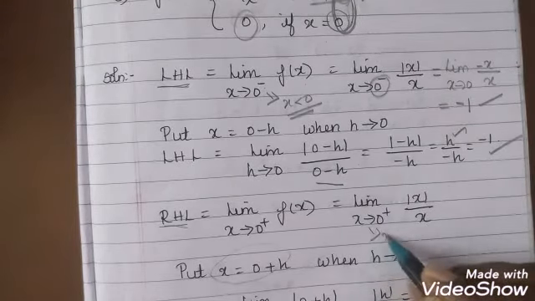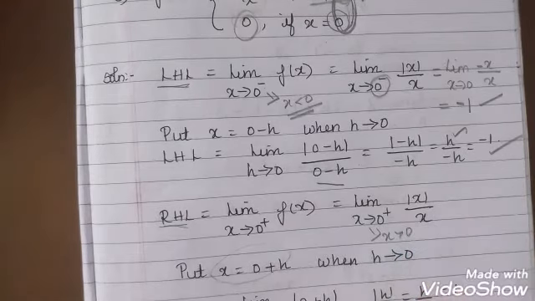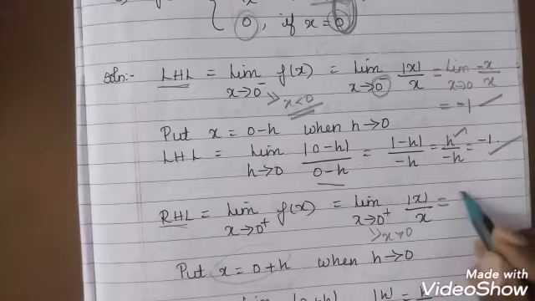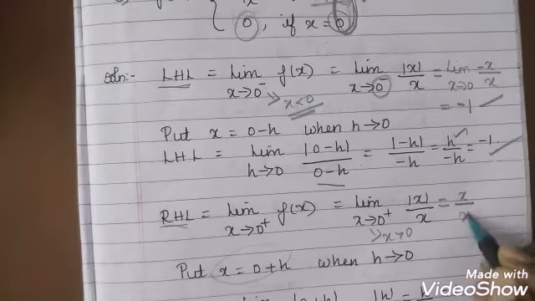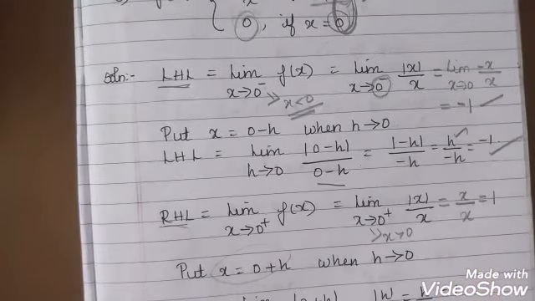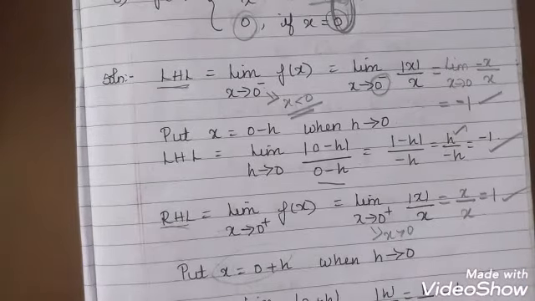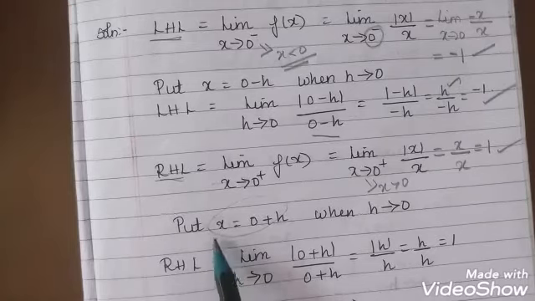So you all know that it's nothing but x greater than 0. So for x greater than 0, what can you say? Your modulus of x is just x, divided by x, that is equal to 1. So you can do it by this method also. In that case, it will stop till here. Otherwise, go by this traditional one here.